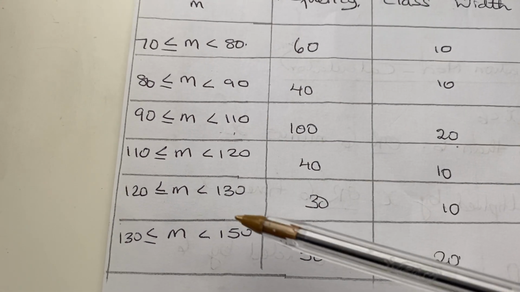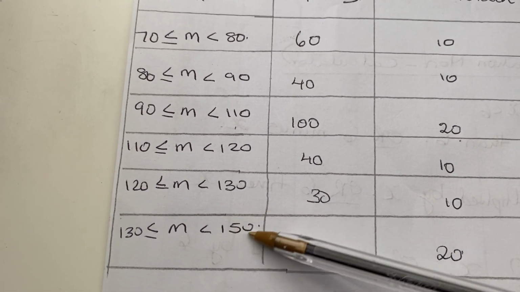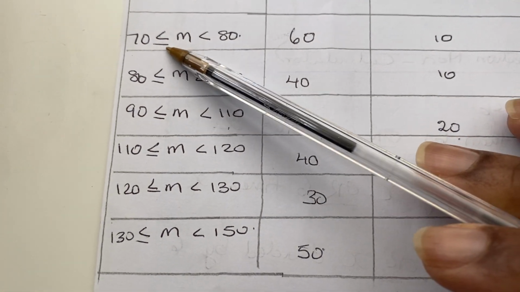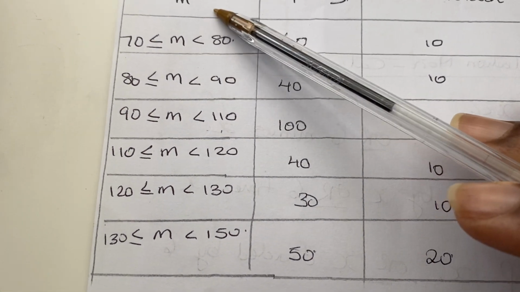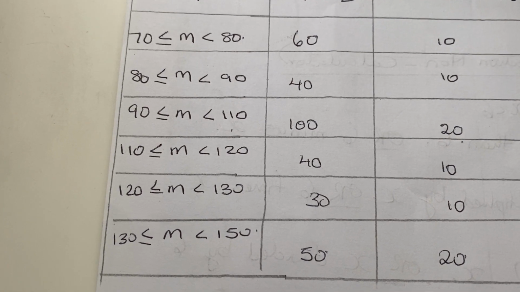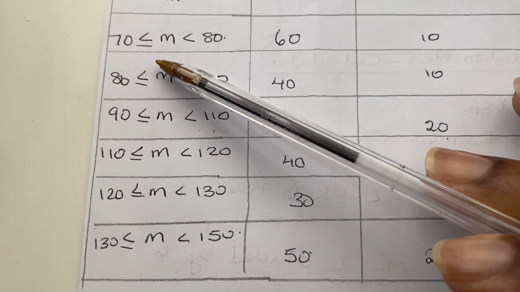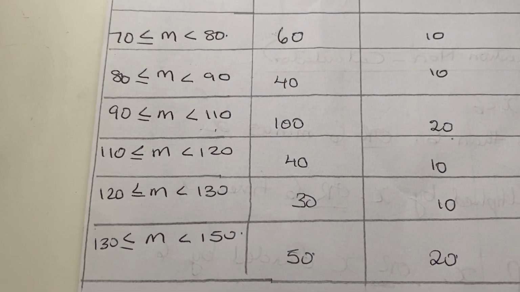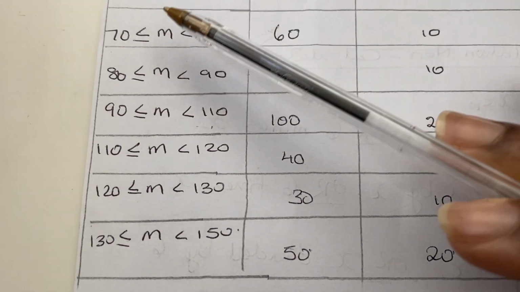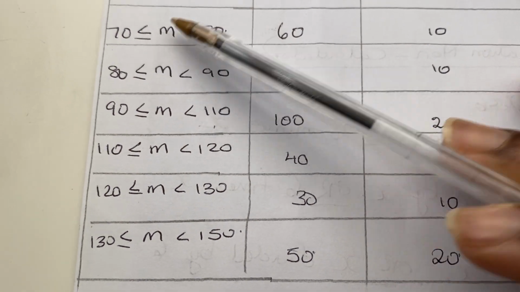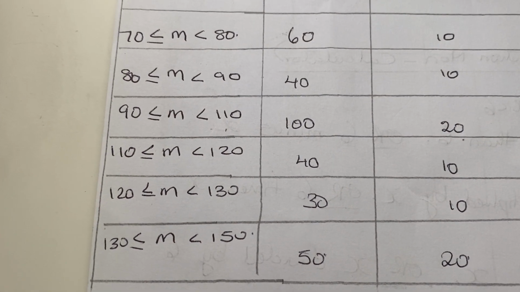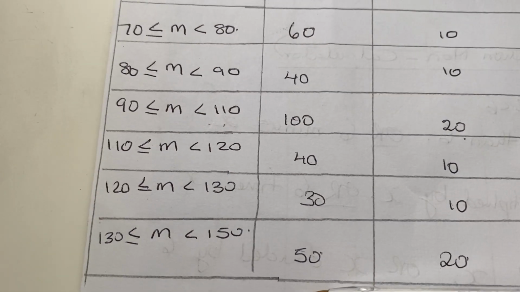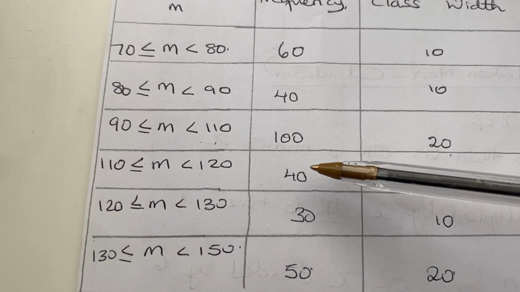The whole total of the score was 150, and the lowest is between 70 to 80. So they didn't have to start from 0. If they did 0 to 80, there was no point, because between 0 and 70 nobody got that. So everybody got 70 and above. That's what this table means.